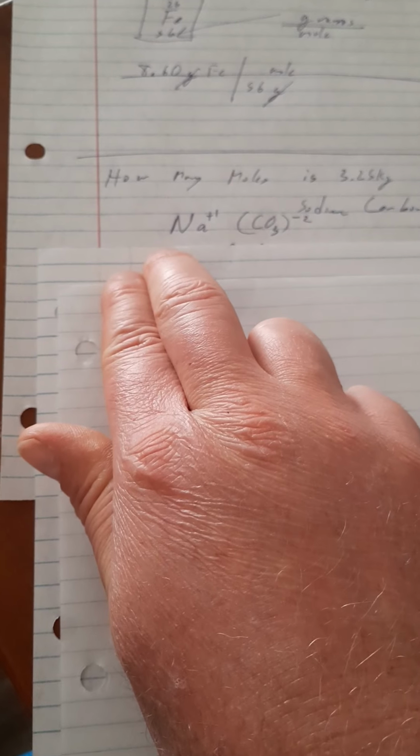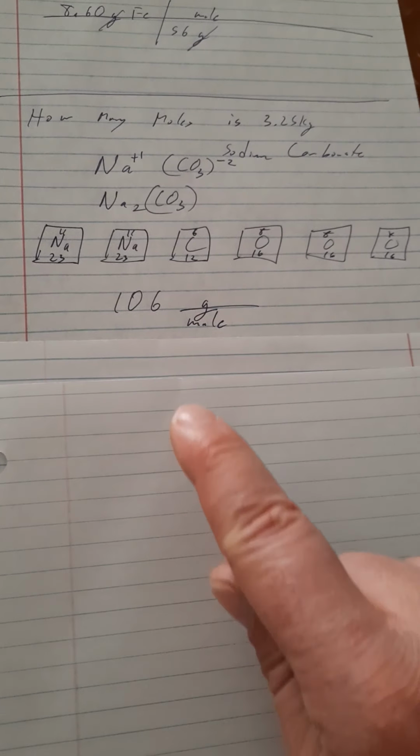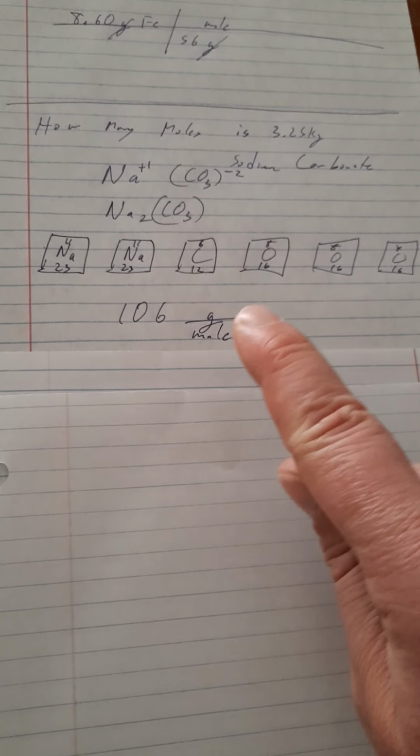So we're going to need 2 sodiums to get a +2 overall charge. When we add up those things from the periodic table, 2 sodiums, 1 carbon, and 3 oxygens, we get 106 grams per mole. Note, whenever you add up these numbers at the bottom, it's not grams, it's grams per mole.